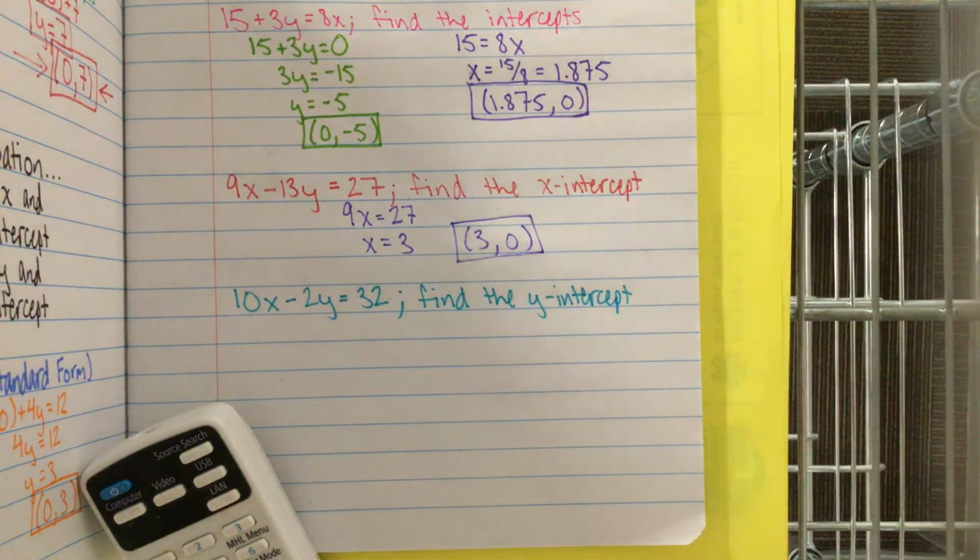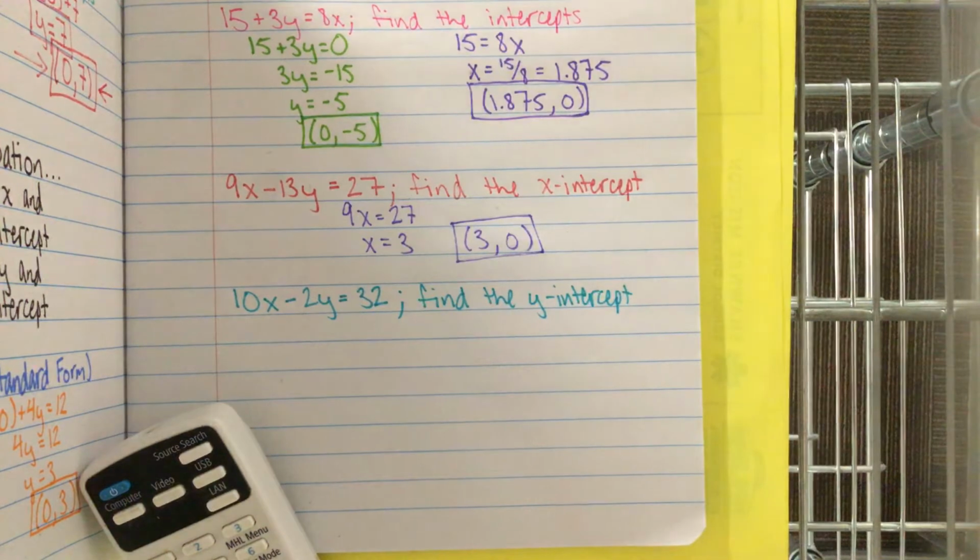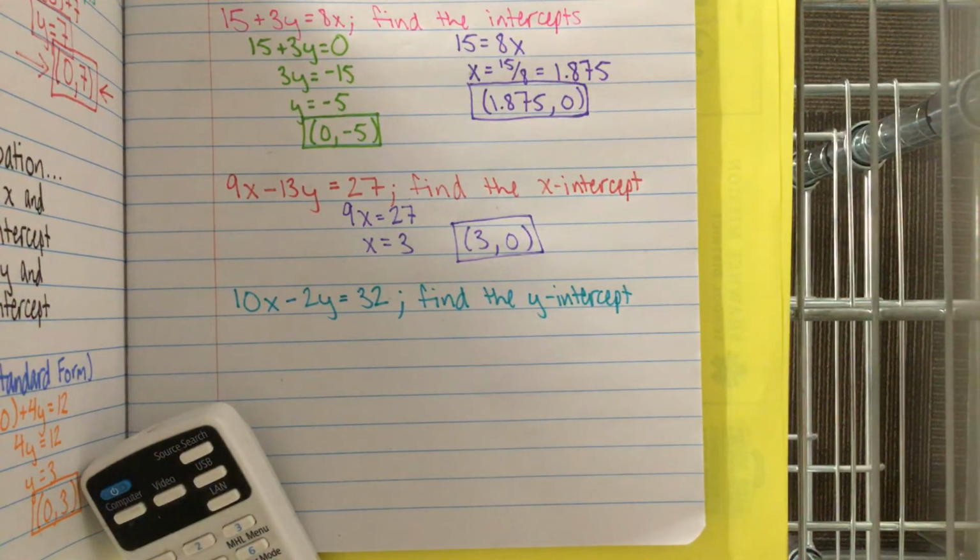Remember, your final answer is not x equals 3. Your final answer is going to be the ordered pair. This next one, 10x minus 2y equals 32.